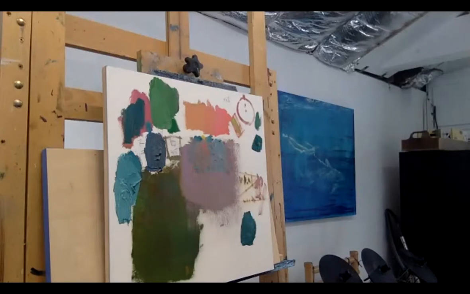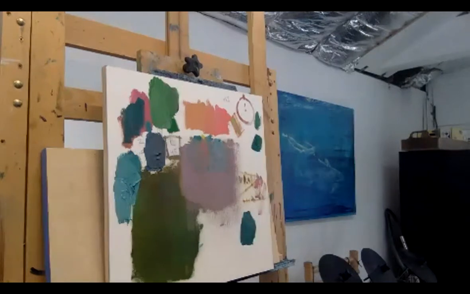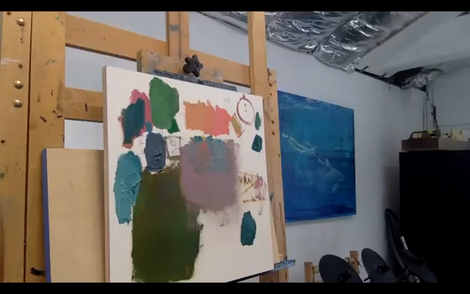That would be pretty. I think so. We could go with a cobalt there too, probably, but it might be a little too saturated. So we'd have to add something to it.